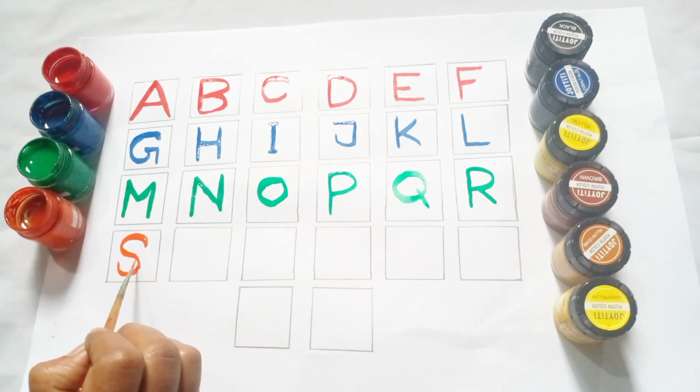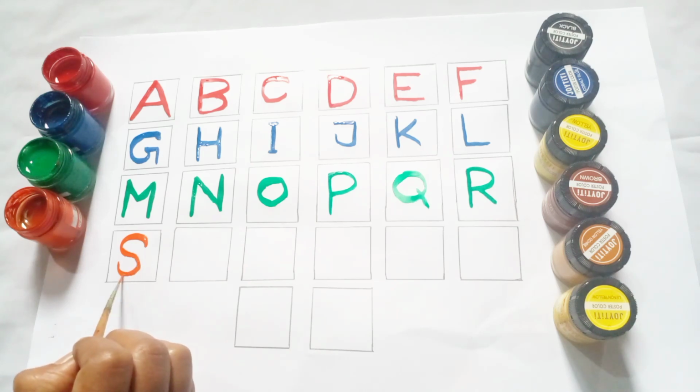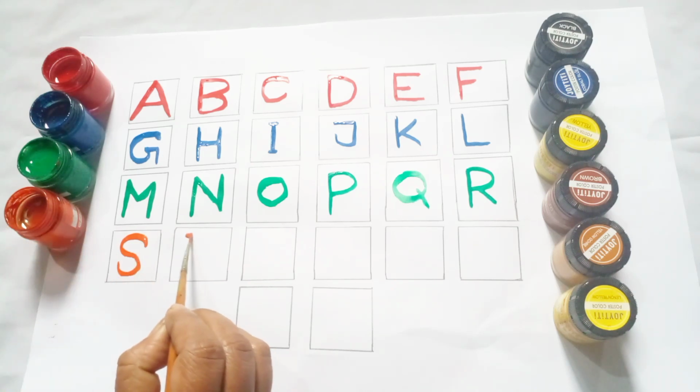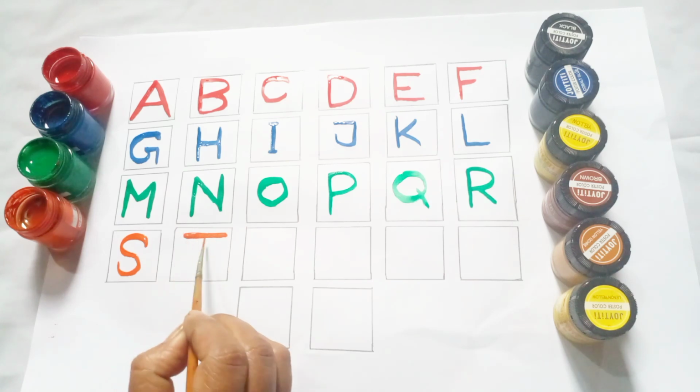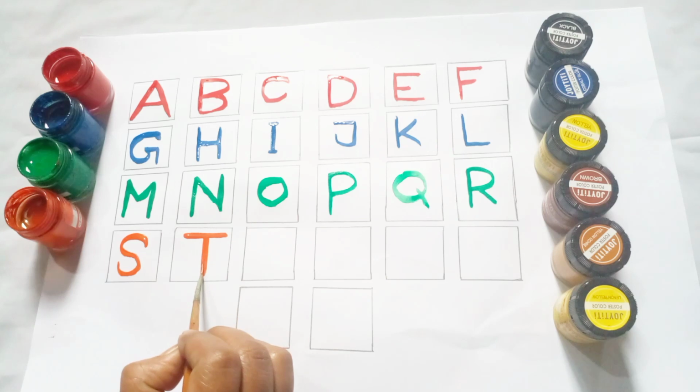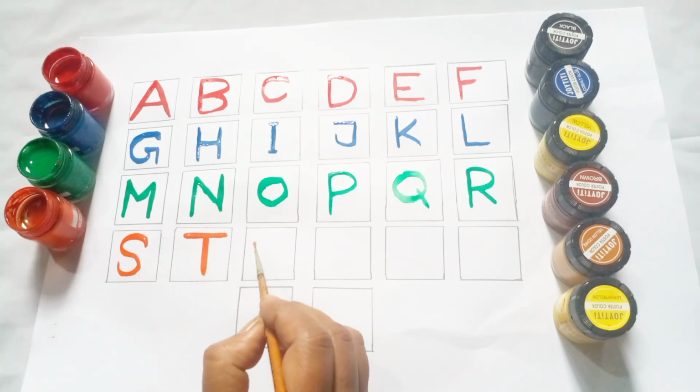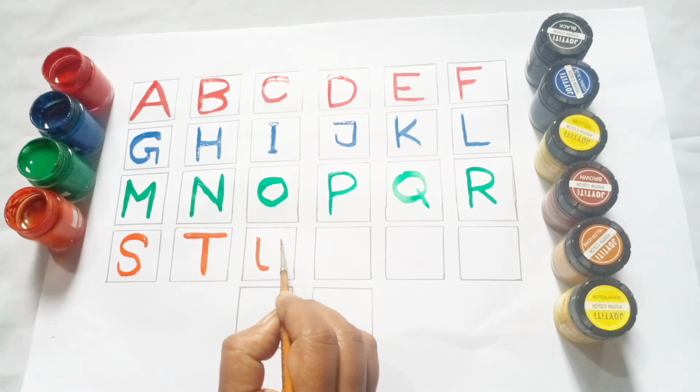S. This is letter S. S for sun, S for sunflower. T. This is letter T. T for tiger, T for top.